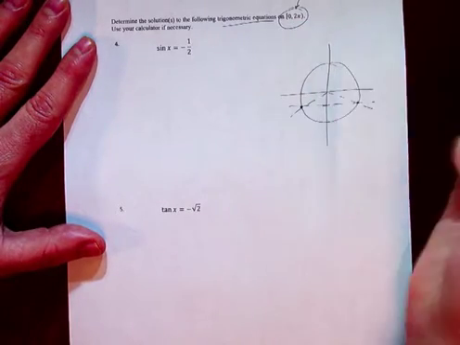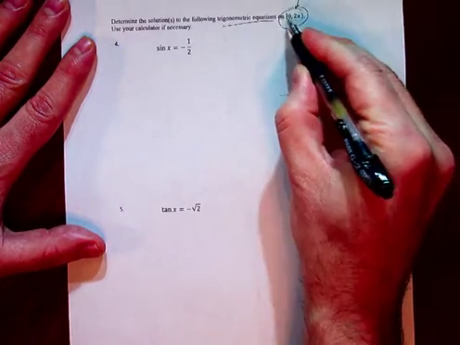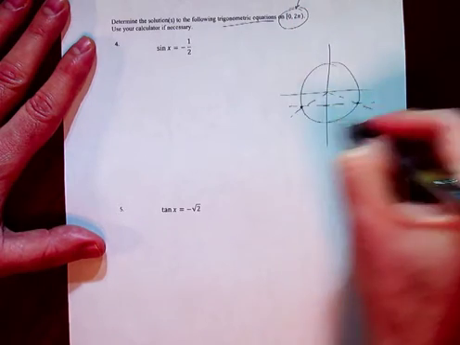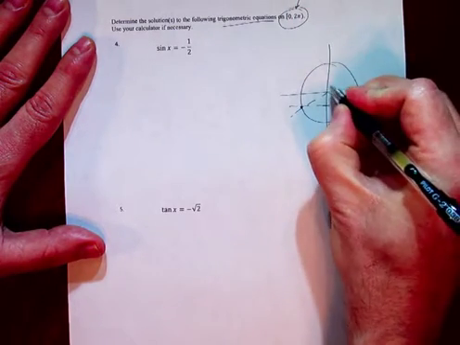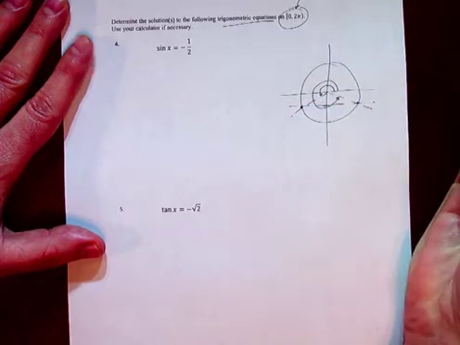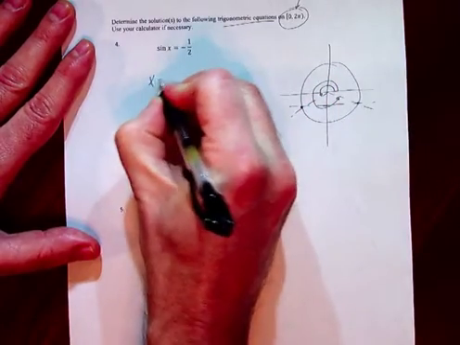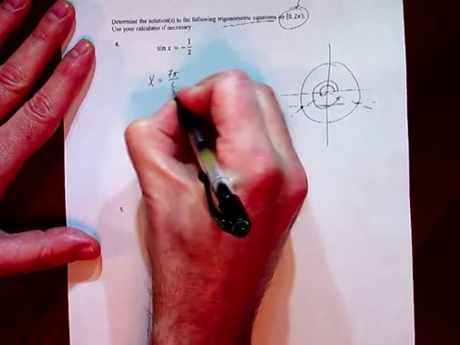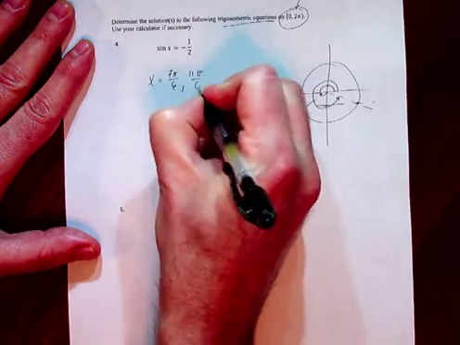But because I'm only dealing with positive values in that first revolution, I have this and I have this, okay? Which is basically x is equal to 7 pi over 6 and 11 pi over 6.